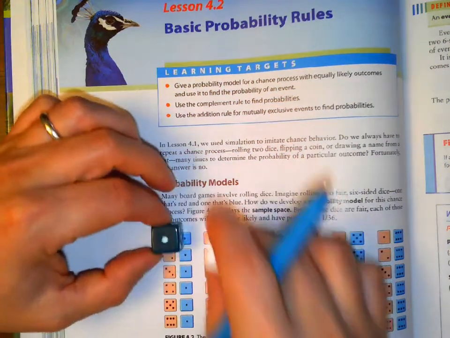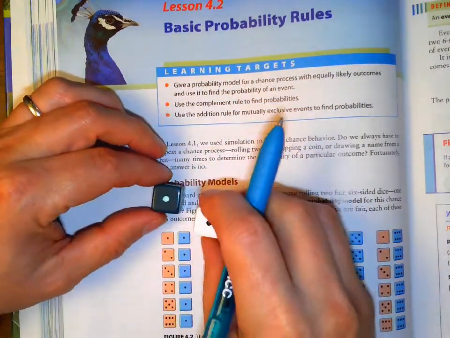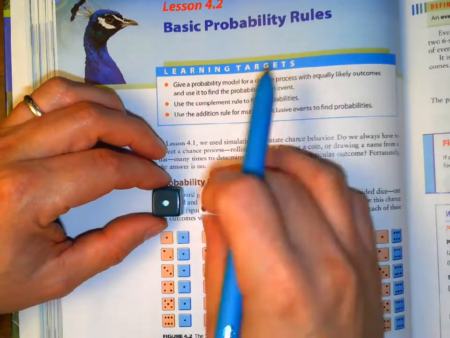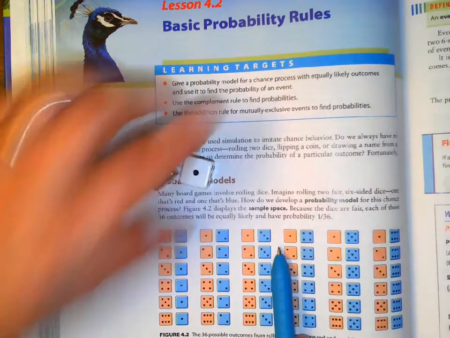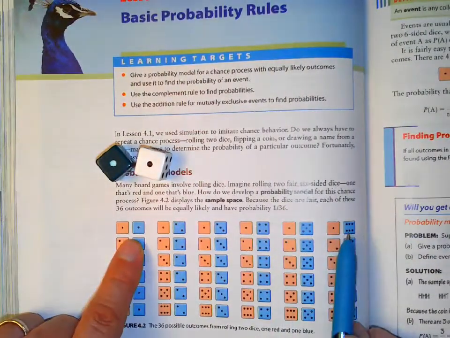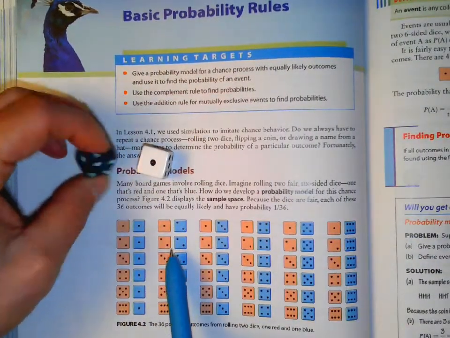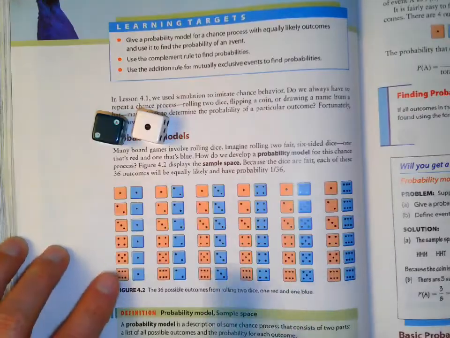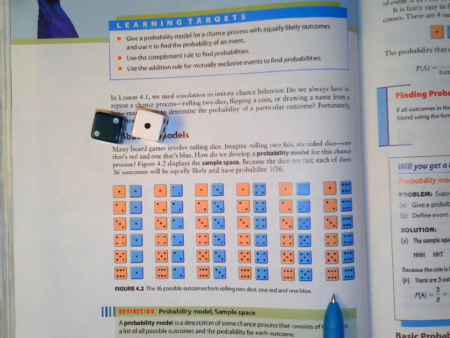Well, I could have a 1 and a 1, a 1 and a 2, a 1 and a 3, a 1 and a 4, right? I could keep going. So then a 1 and a 5 and a 1 and a 6. Now, this one could also be a 2 and a 1 and a 2 and a 2, etc. So there would be a total of 36 different possible outcomes here.